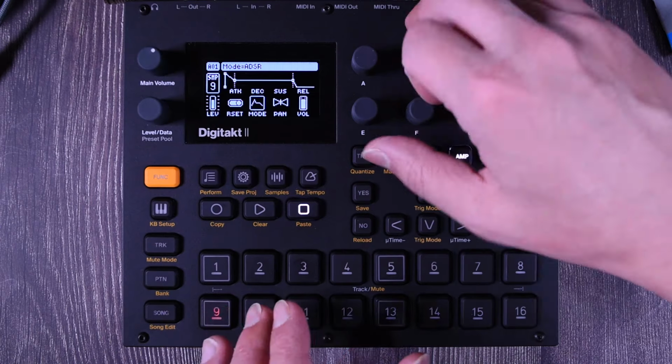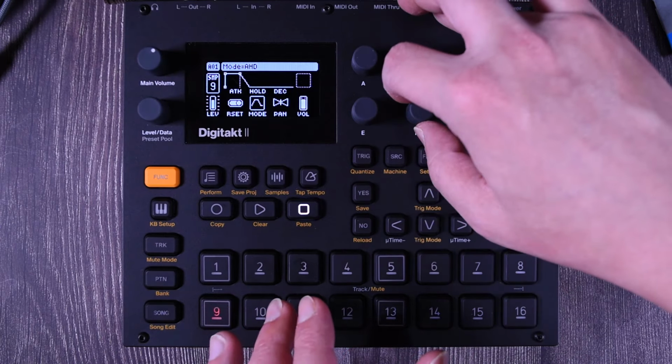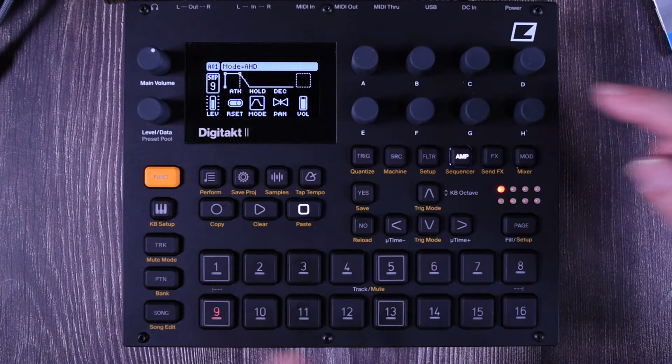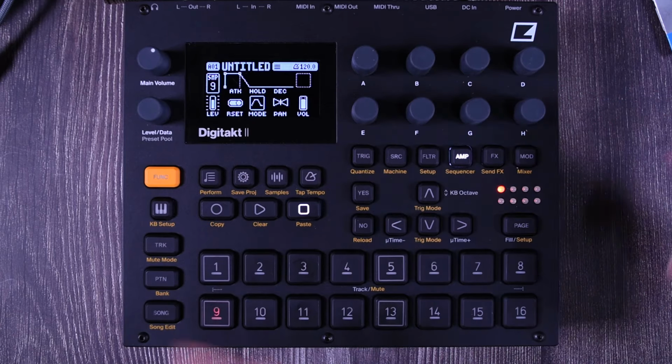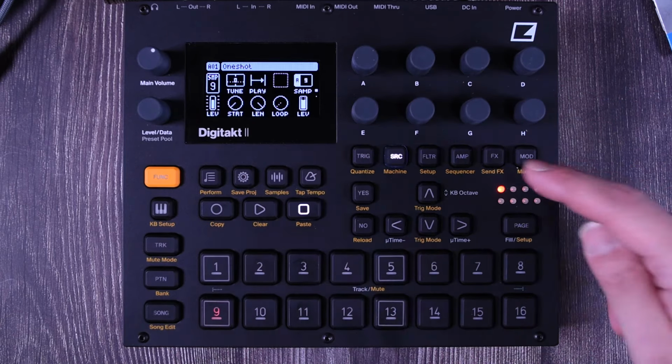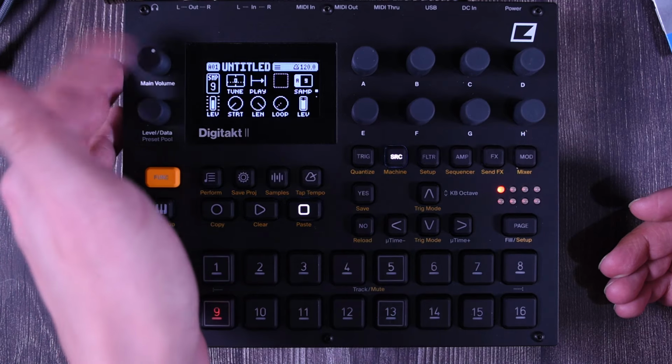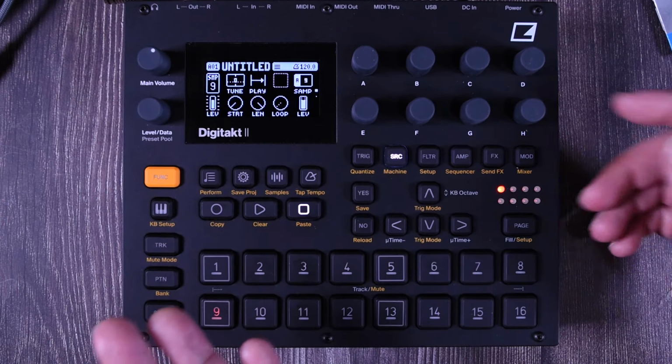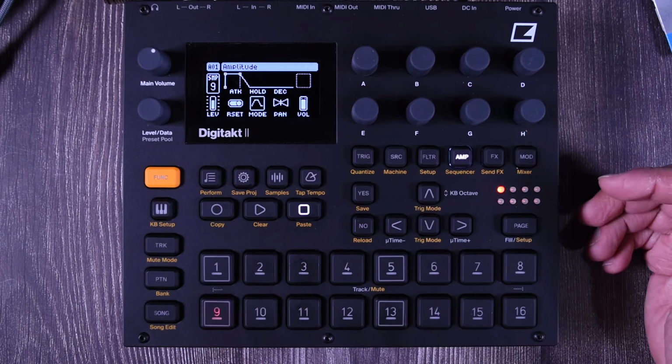All right, so an ADSR or AHD. And what else do you get? Not much. You have the volume. And as you know, you can control the volume from the source. You can control the volume from the track. You can control the volume for the whole unit. And now you can control it from the amp.